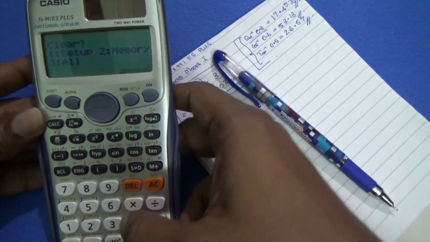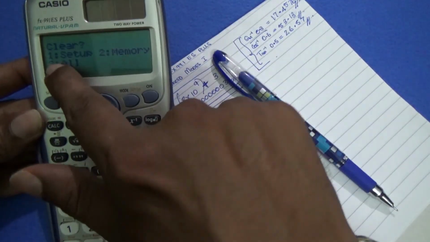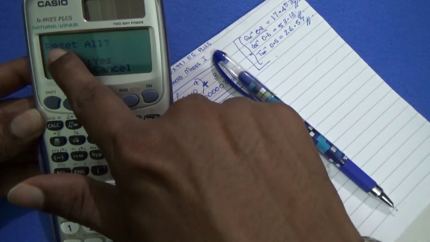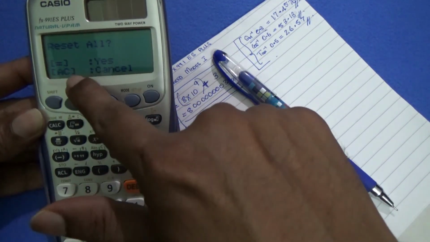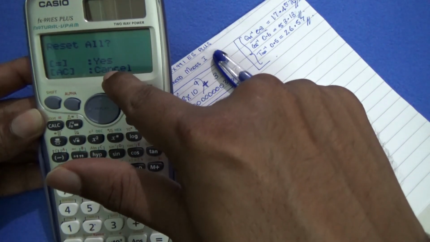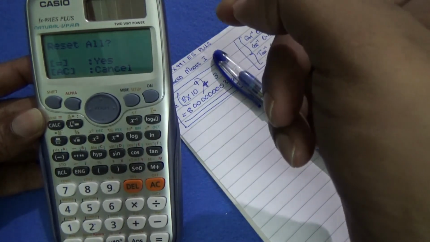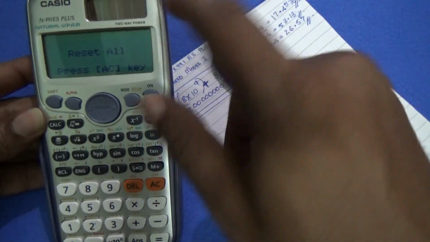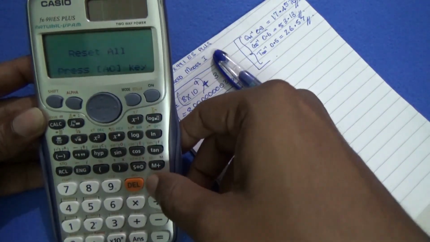So now let's press clear all. I want to press all, so I use 3 because all represents 3. Now you see reset all, you get two options. If you want to reset everything, press yes. If you don't want to reset and you want to come out from this, press AC. So I want to reset all, so I press equal to, and then after reset all, press the AC key.